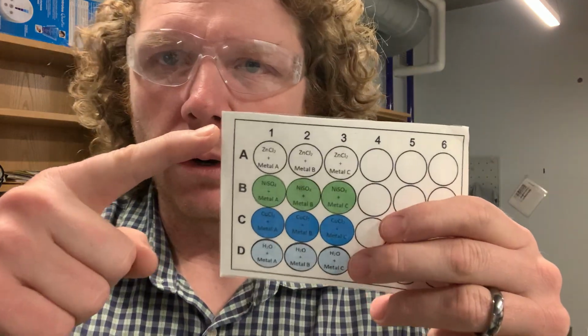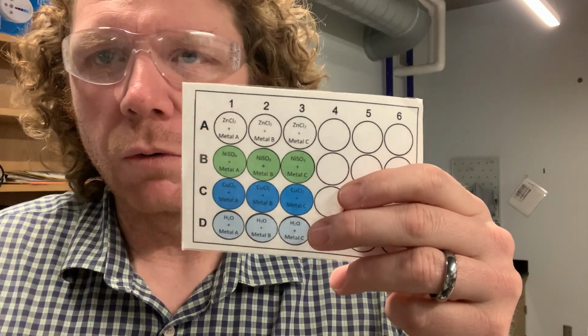All of those are metals that have a higher dollar amount because they don't get easily oxidized. Okay, so what you're going to do is put the solutions into these 3 wells. Then you're going to take a small piece of one of those metals and put it into each one of those 4 different solutions. And you're going to watch to see if a reaction takes place.